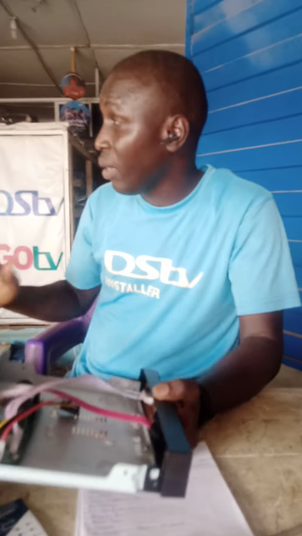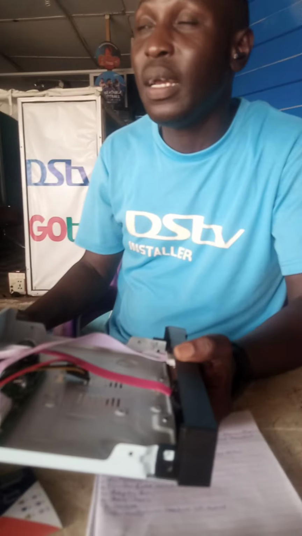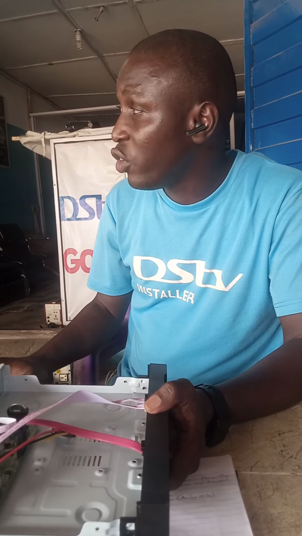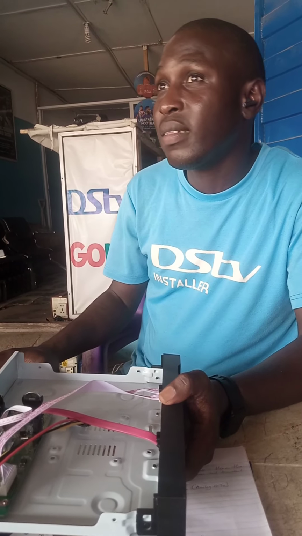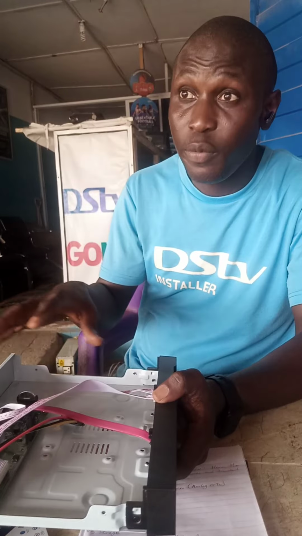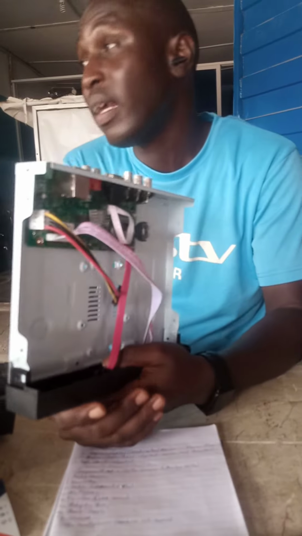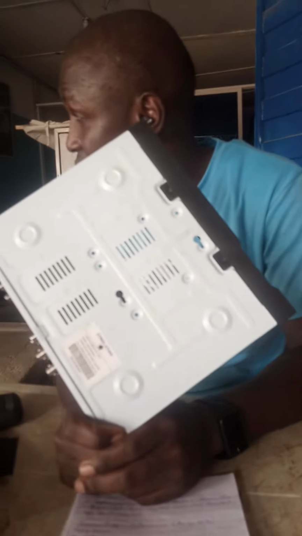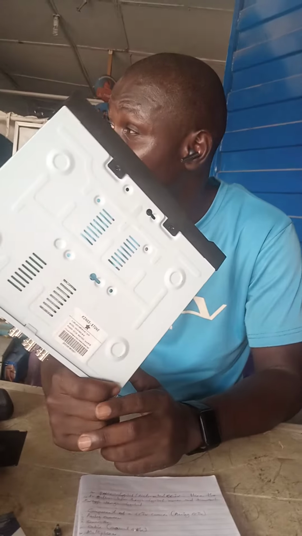So I'll first start by telling you the different types of DVR that we have. Then after types of DVR, I will tell you the functions of DVR, although under the types, I will mention some of the functions. Type means physically what makes one DVR different. So I'll start based on the number of channels.